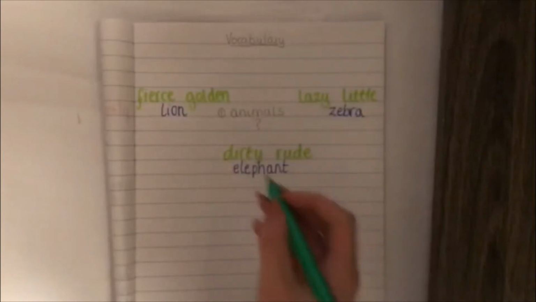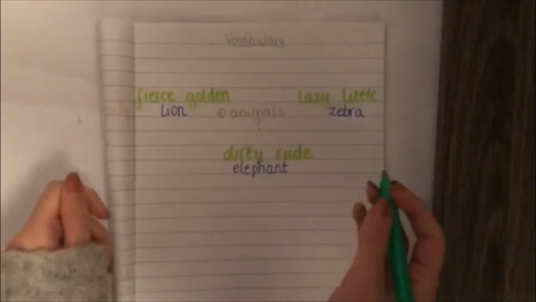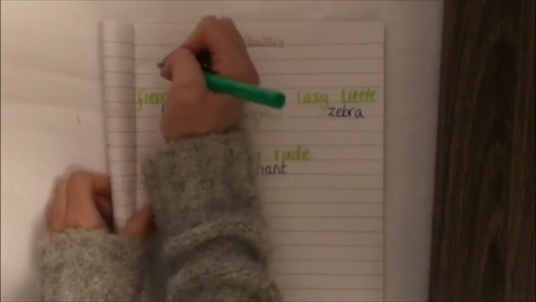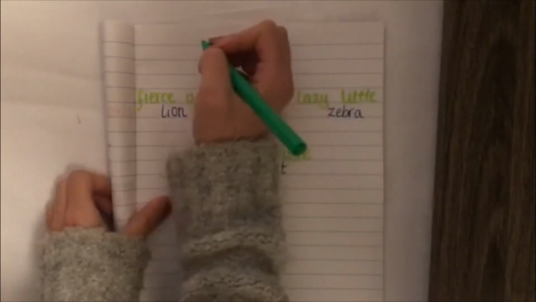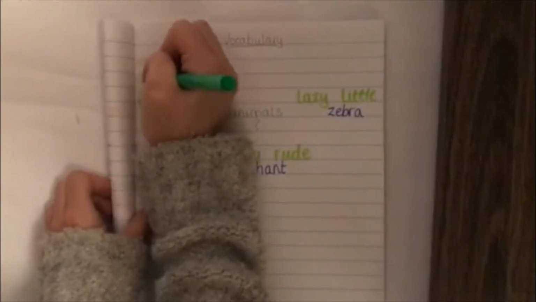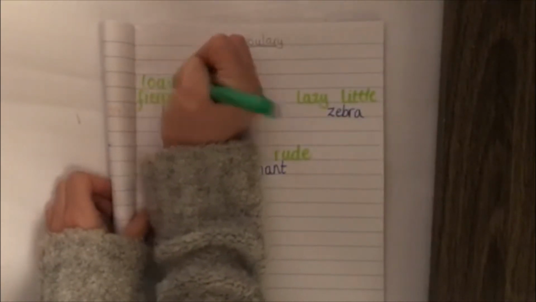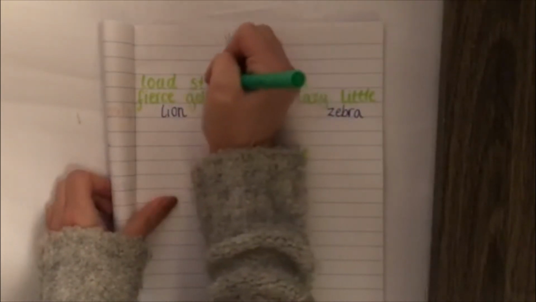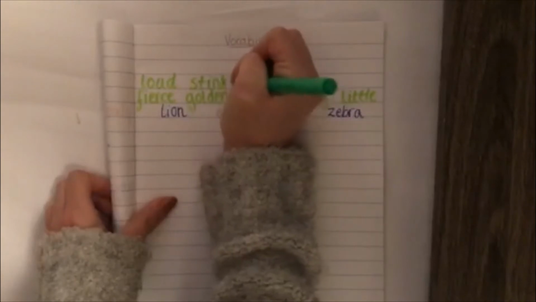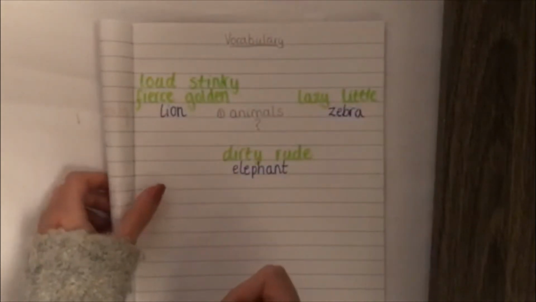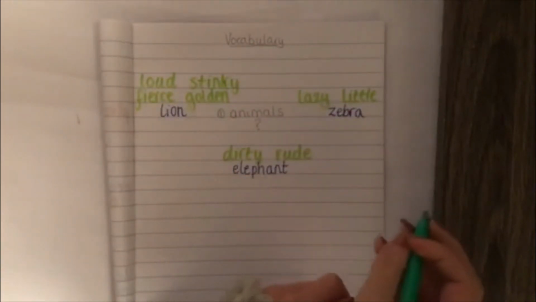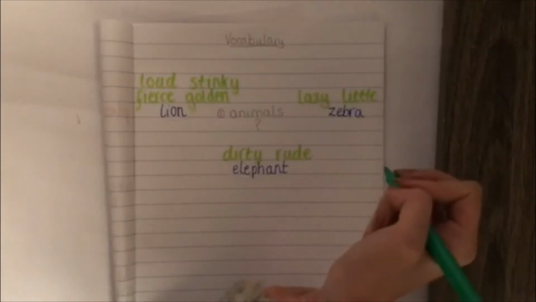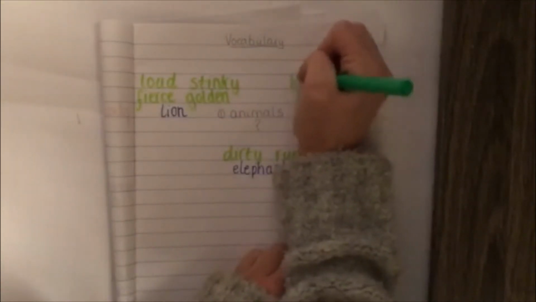So for my lion, it could also be loud and stinky. And for my zebra, it could be black and white.